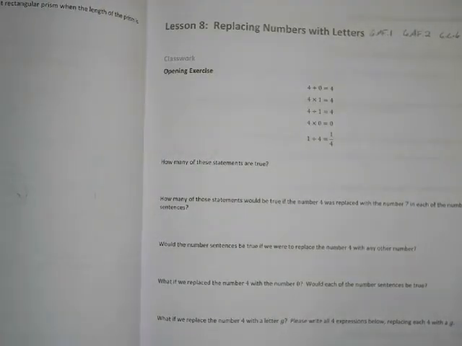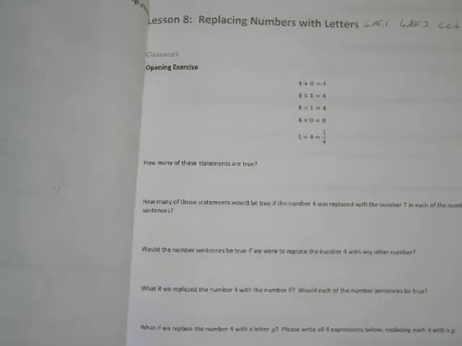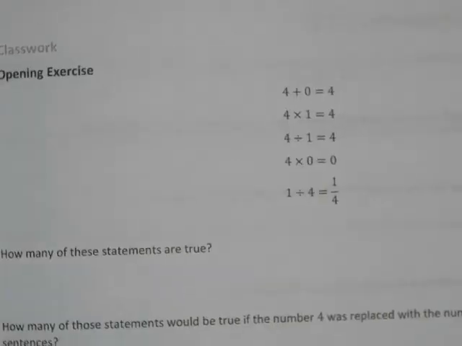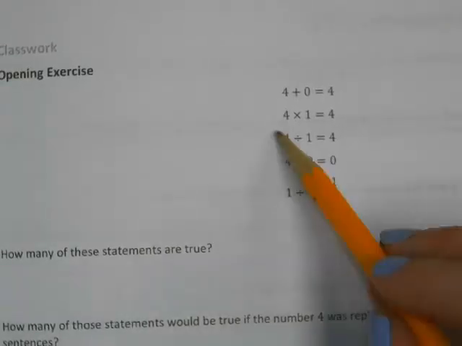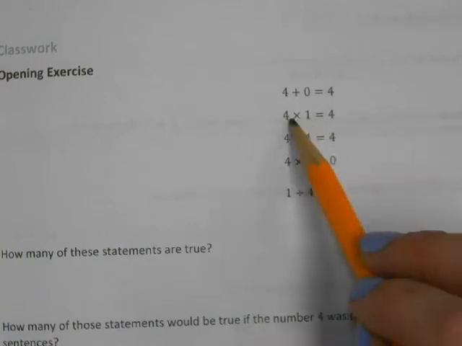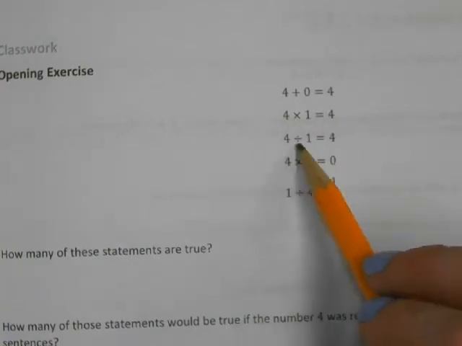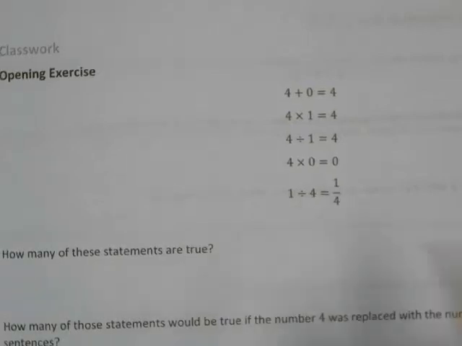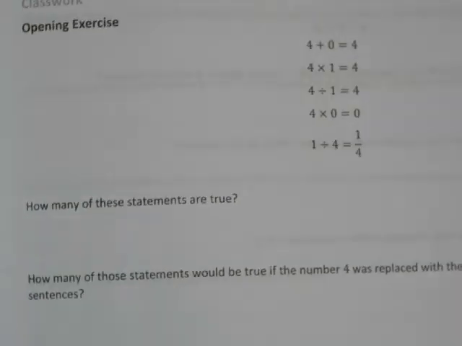which we have right here. Now, what we're going to do is look at how these properties apply to the problems in your book. So, we have 4 plus 0 equals 4. 4 times 1 equals 4. 4 divided by 1 equals 4. 4 times 0 equals 0. And 1 divided by 4 is equal to 1/4. All of these statements are true.